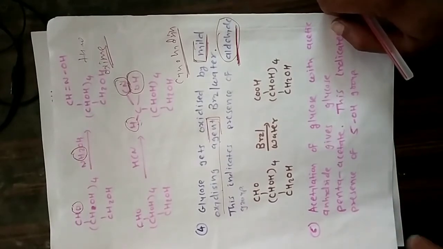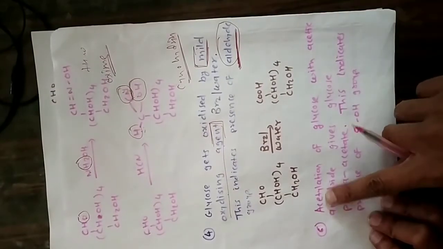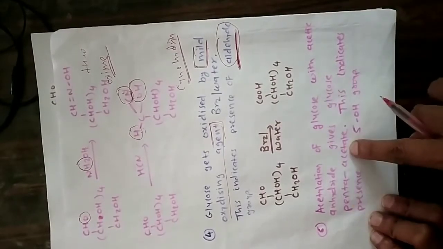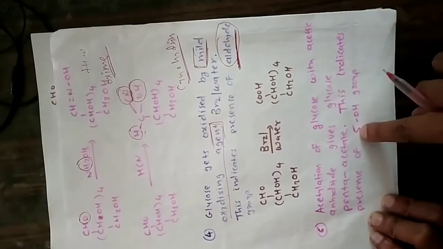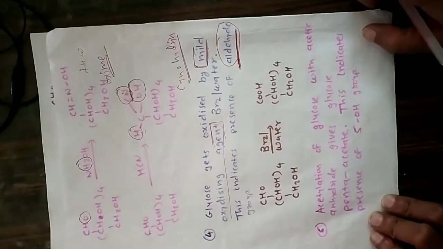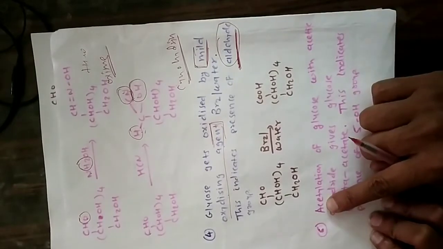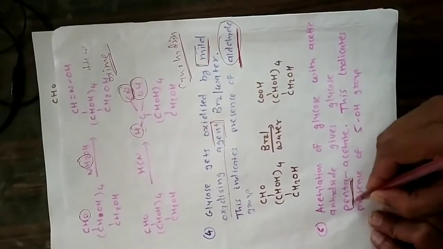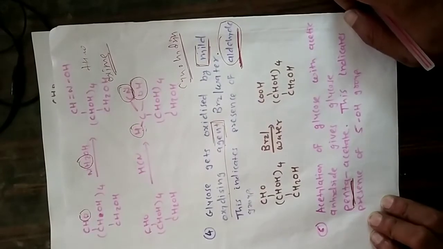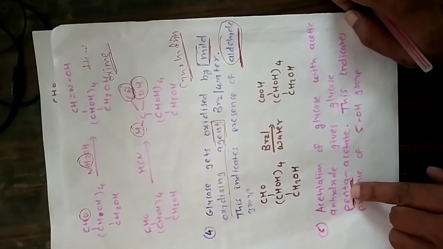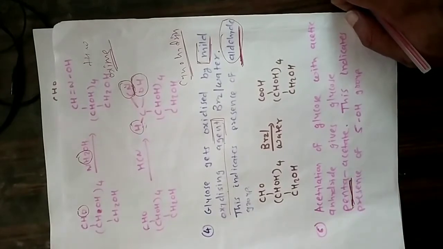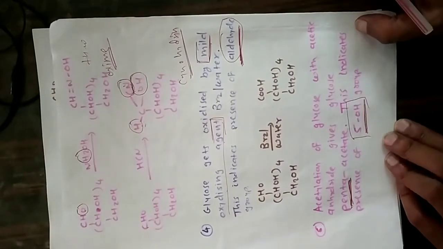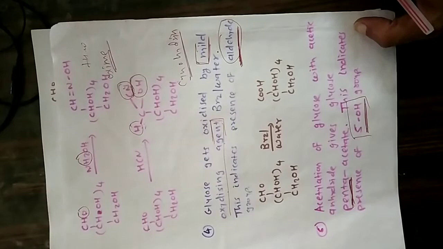Now look at the 5th number. Acetylation of glucose with acetic anhydride gives glucose pentaacetate. This indicates the presence of 5 OH groups. Here you can see when glucose undergoes acetylation, it gives pentaacetate, meaning 5 acetate groups are there in the product. So 5 acetate is formed by 5 OH groups, and by that we can say that in the structure of glucose there must be 5 OH groups.